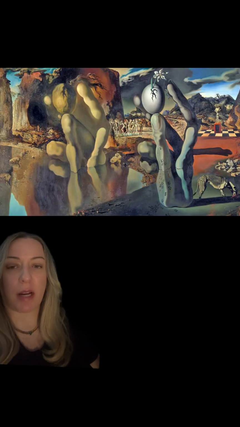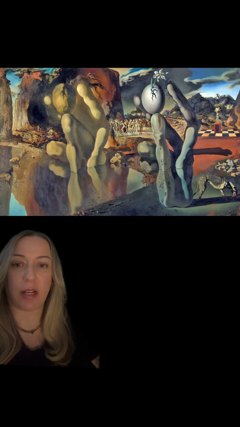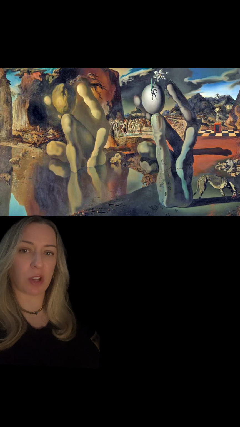On the left, you can see the figure that represents Narcissus. You can see him crouched in a body of water, but he's curled inward so that he can look upon his own reflection. His posture already looks stone-like, and he's turning into something else.